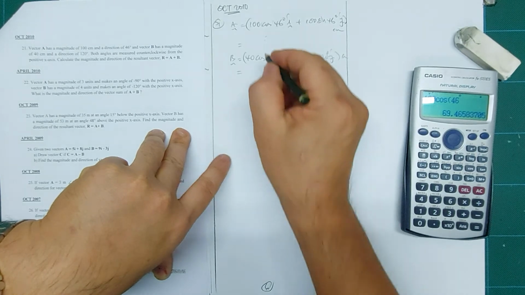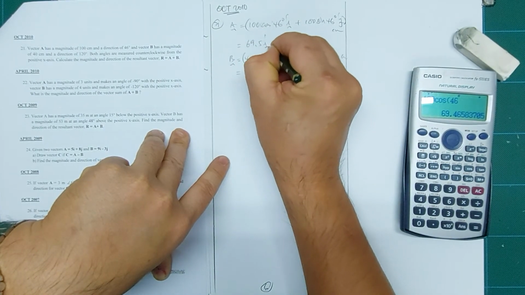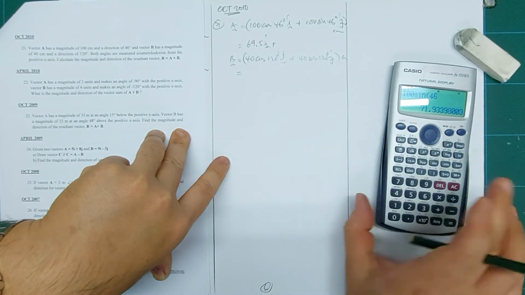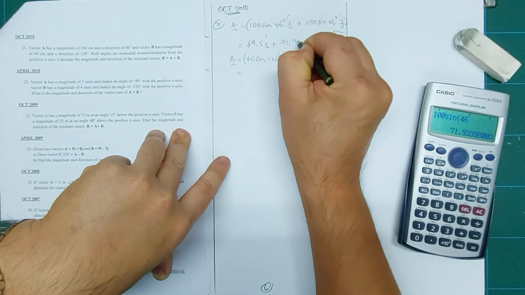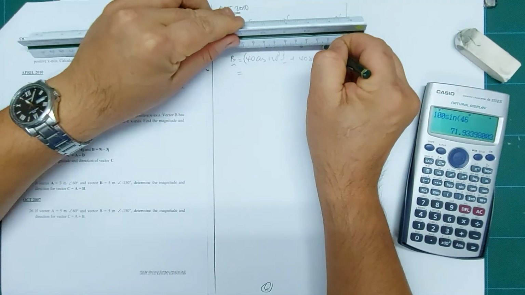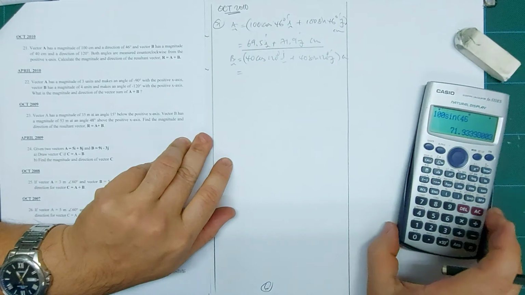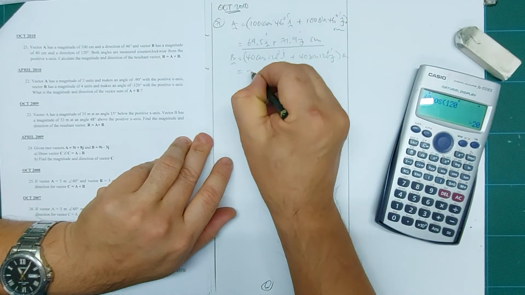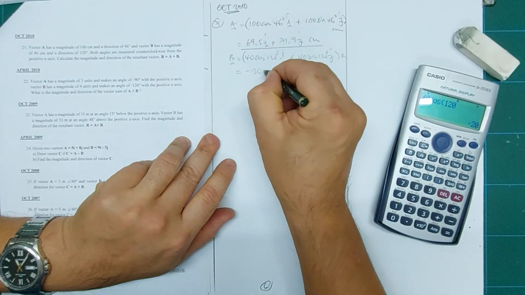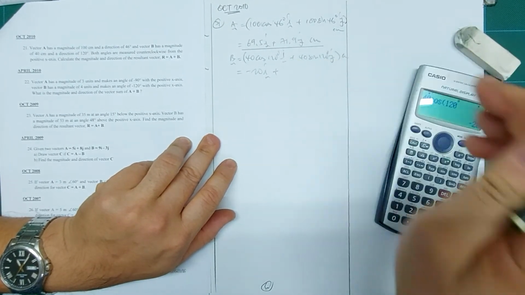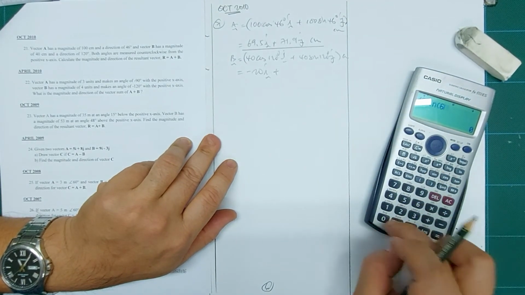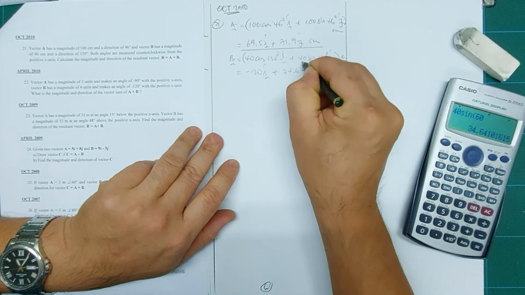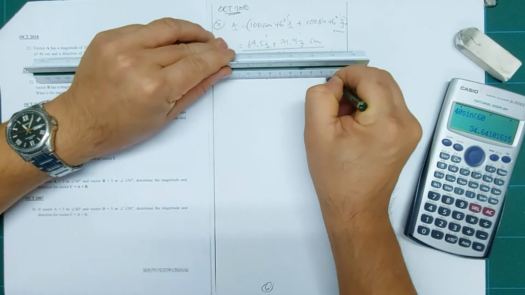Everything in centimeter. First one, 100 cosine 46 degree, you have 69.5 i, and next one is 100 sine 46, 71.9 j centimeter. So that is our A in ij format. And the next one is 40 cosine 120, that is negative 20 i, plus 40 sine 60, 34.6 j centimeter.